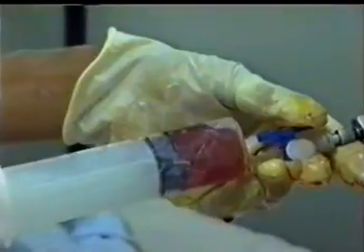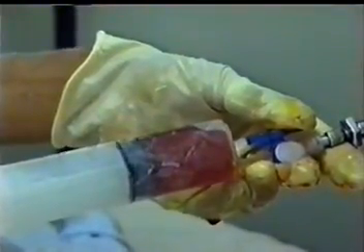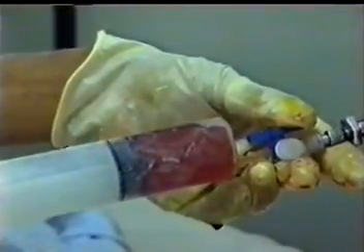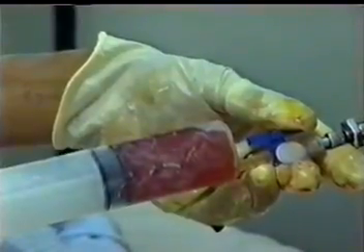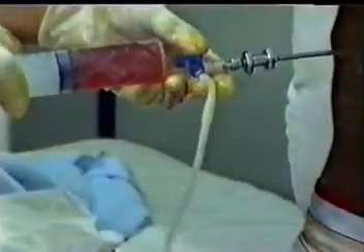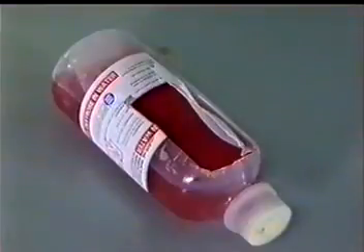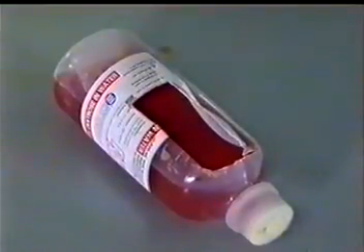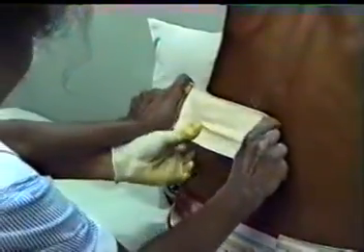Pleural aspiration and analysis of the fluid and pleural biopsy are two important investigations in case of pleural effusion. The fluid was sent to the lab for cytology, estimation of protein, sugar, culture, and other microbiological investigations.